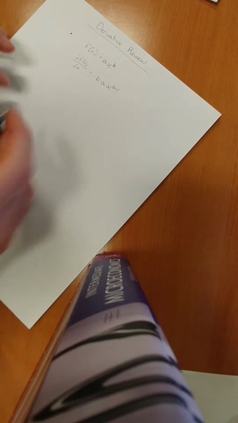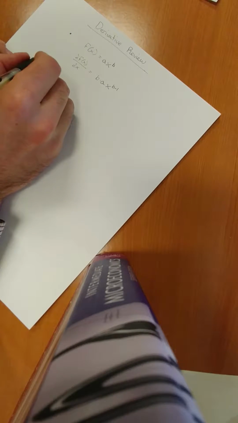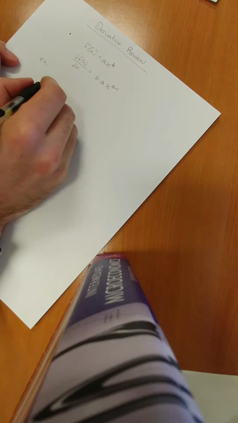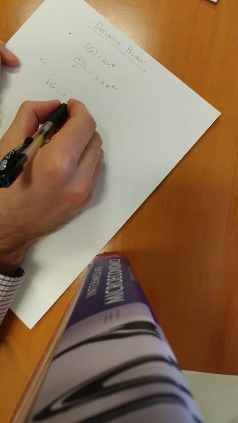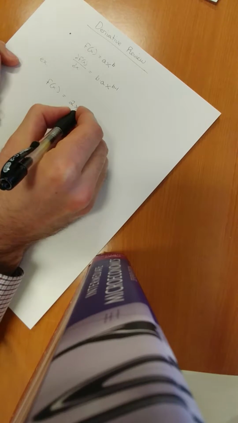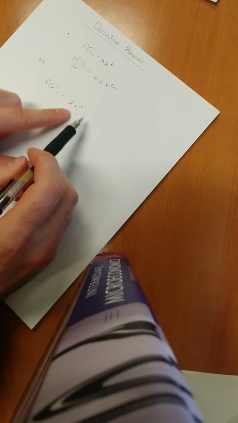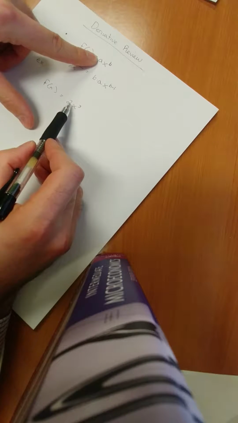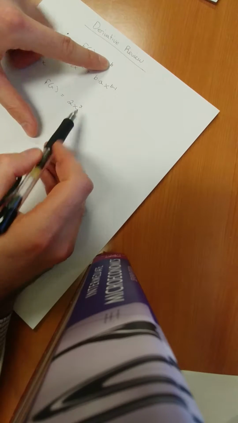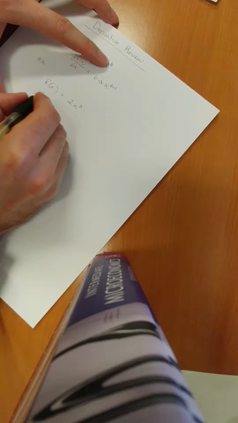But let's look at some examples. Let's say I have f of x equals 2x to the third power. If I look at my general formula, I can say, oh, that 2 is the a, the 3 is the b. So then let's just use the formula.